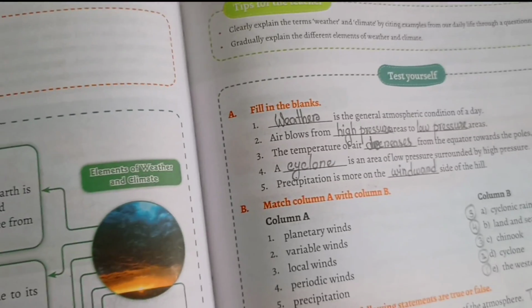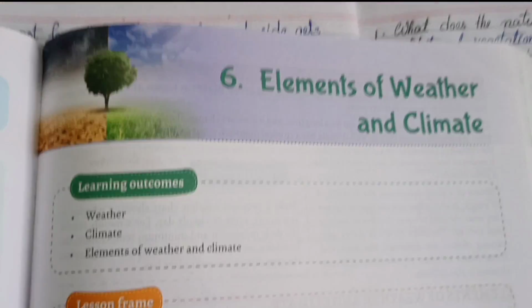Okay, so the exercise questions are done.